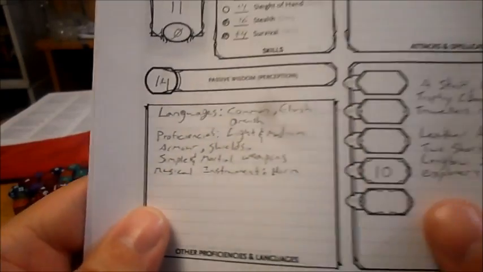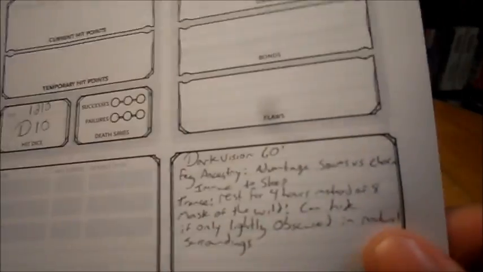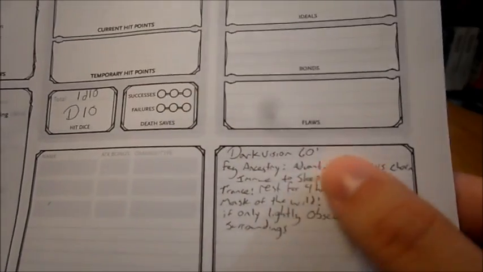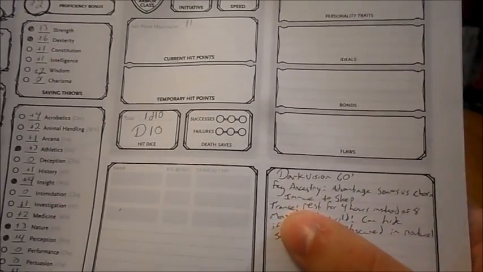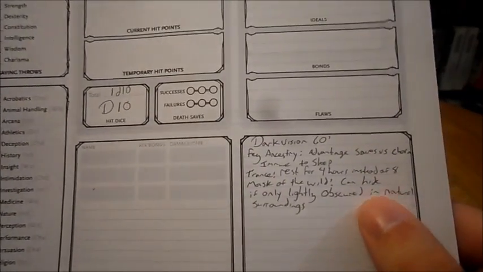I also filled in the different racial and class features that I started with here. So, for example, I have Dark Vision 60 feet, Fey Ancestry, which gives me advantage on saves versus Charm, immunity to sleep, Trance, which means I only have to rest for 4 hours instead of 8 to get the full benefit of a full rest.